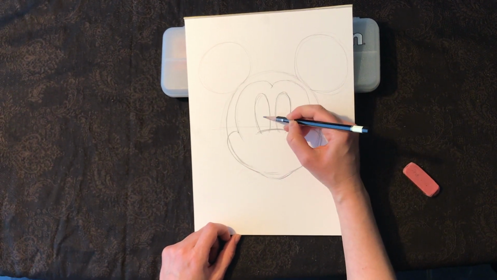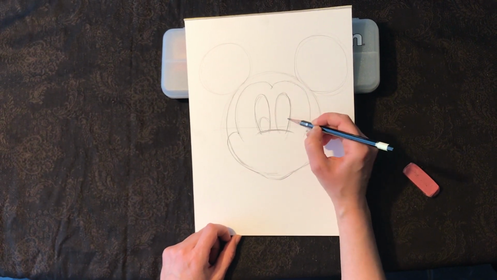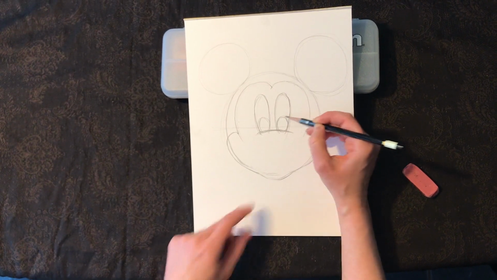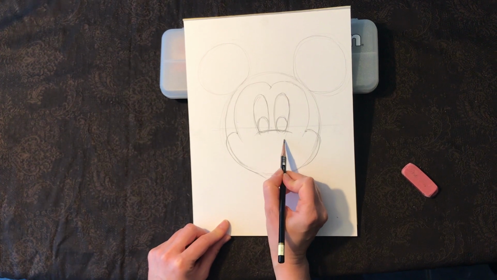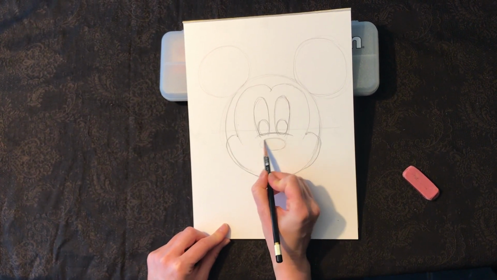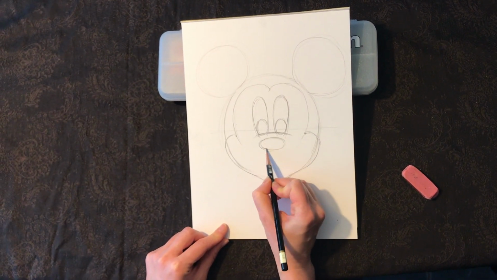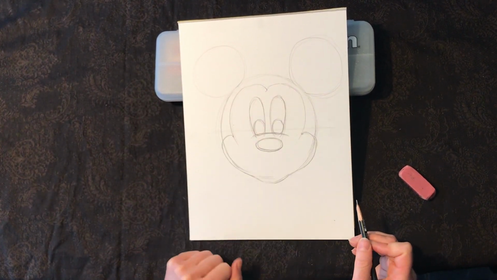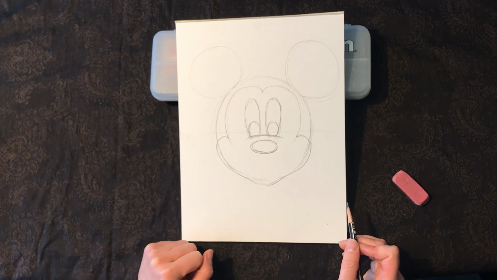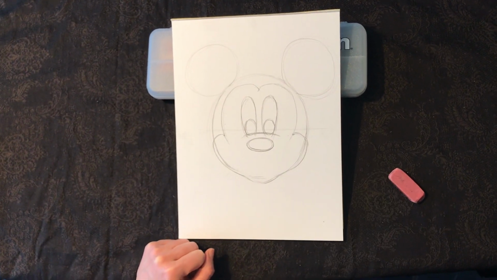Now, we're gonna draw the eyeballs. Two circles inside. 1, 2. They go slightly past the line, but that's okay. We're gonna draw a cute little nose for him. Maybe it's not that little. It's again an oval. As you could see, I used lots of ovals and circles to draw him. I'm mostly using geometric shapes.